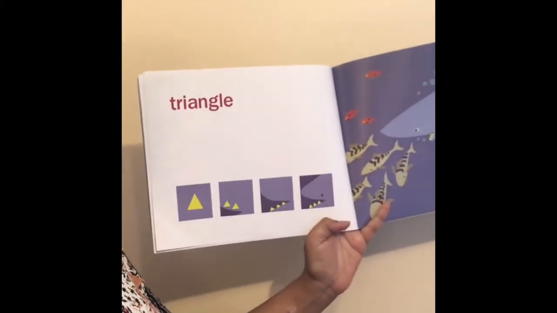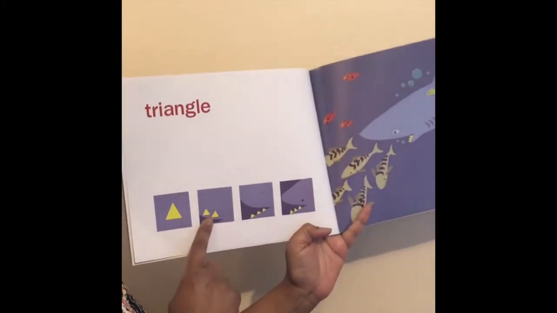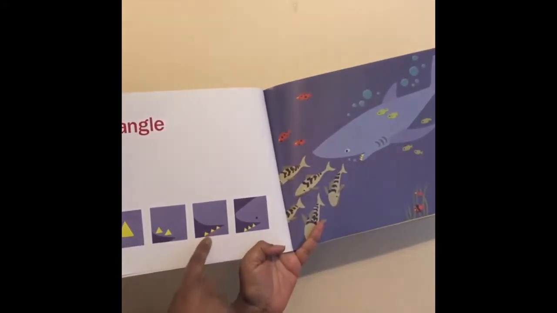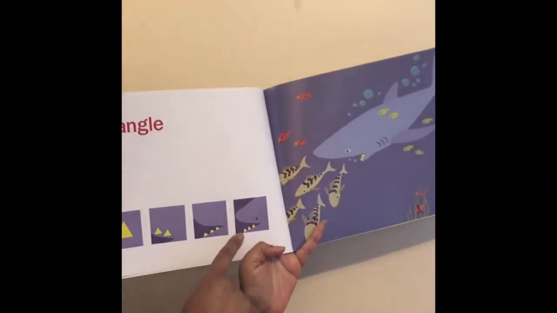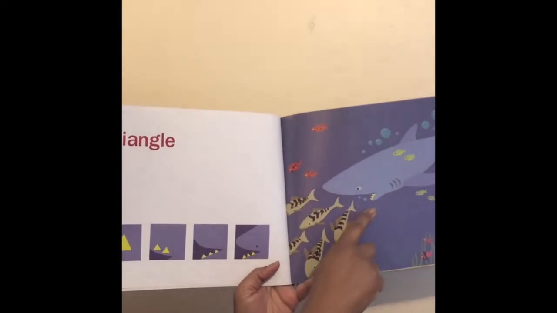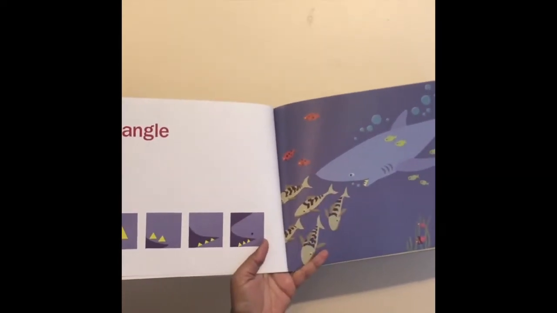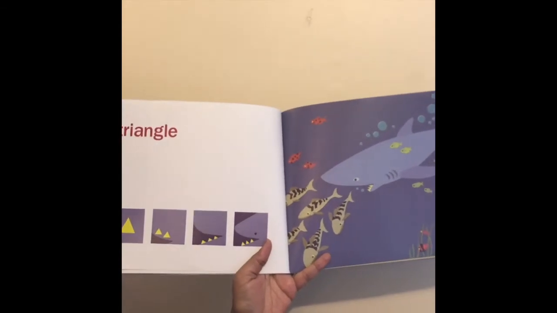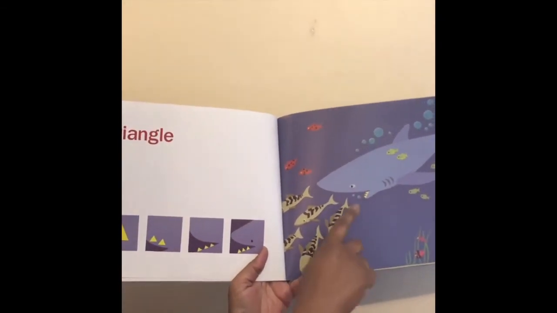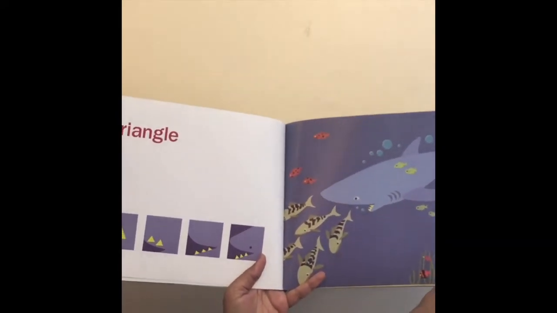Let's see what the illustrator is going to make out of a triangle. Let's look closely. Here are 2. Here are 3 little triangles. Looks like it's inside of a mouth. And it is inside of a mouth. It made teeth inside of a mouth. And that is a shark. Very good. It's a shark. And those are his sharp teeth that they made using triangles.